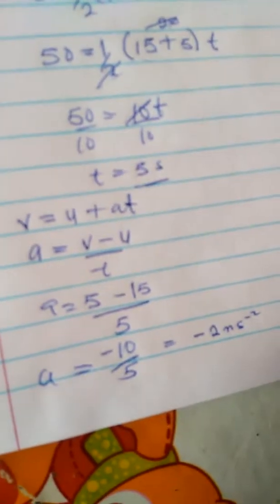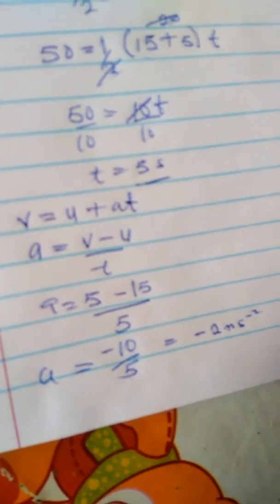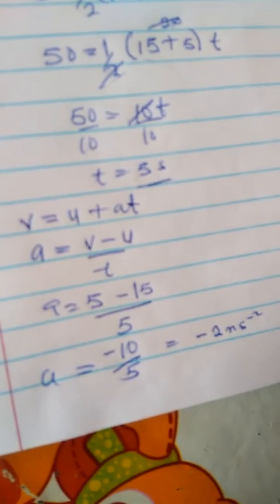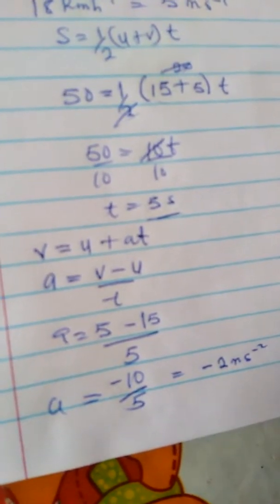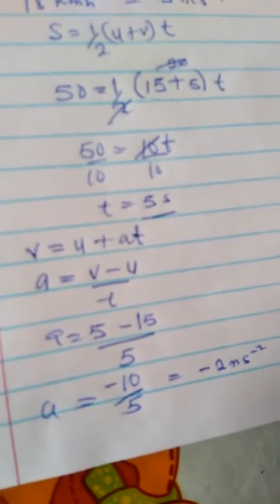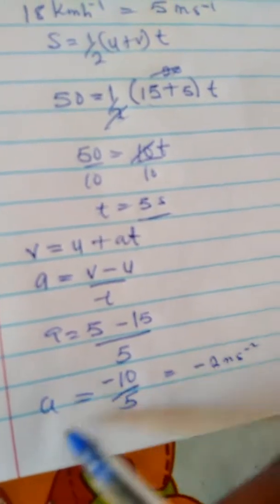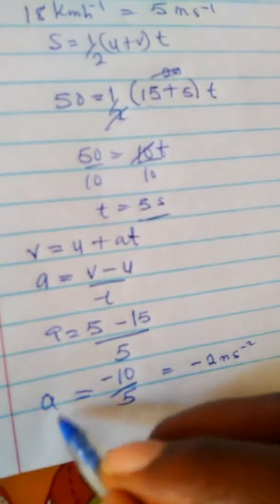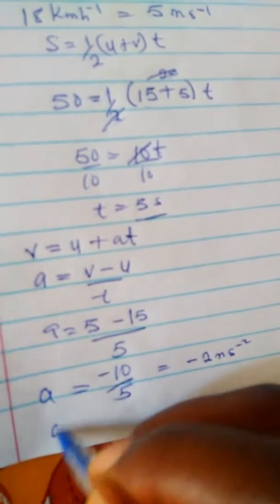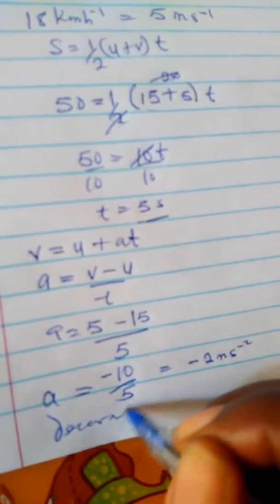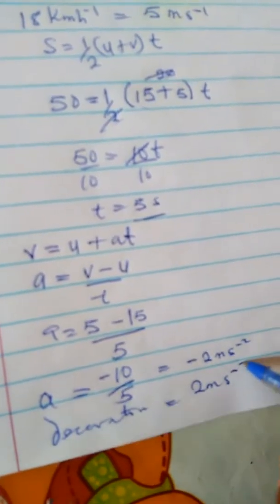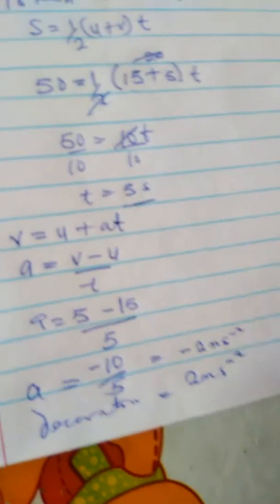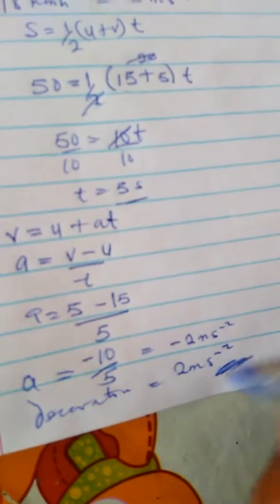So from this we can say a negative acceleration is always given as deceleration. If you're saying it is deceleration, maybe not acceleration, you can just say deceleration. Now there's no need to put the minus, we'll just say 2 meters per second squared. Alright, so that's the deceleration that we get.